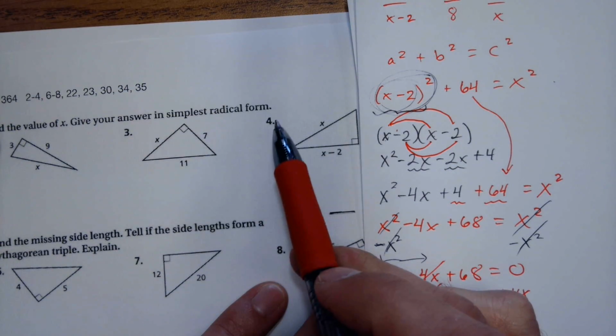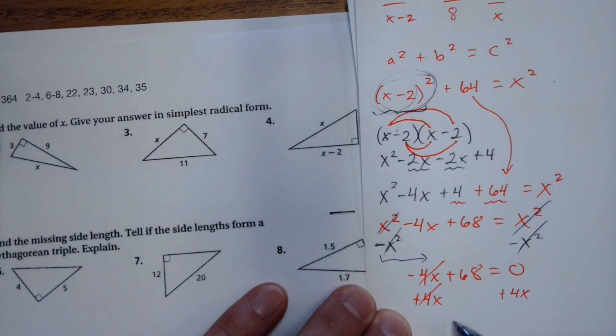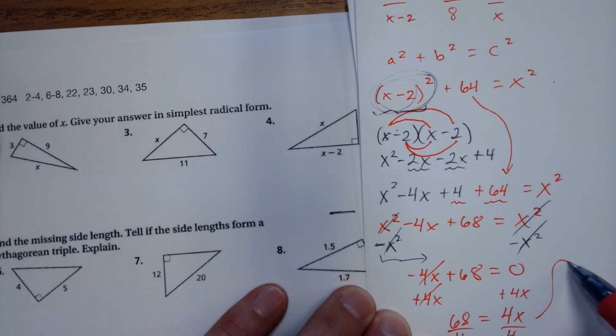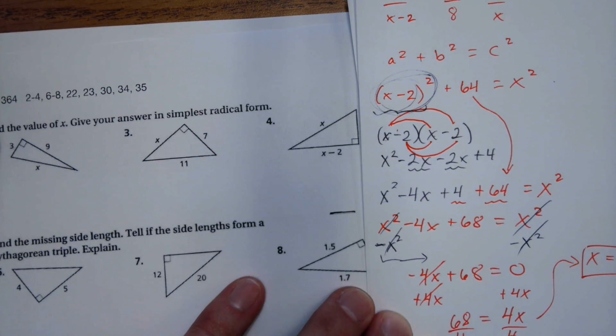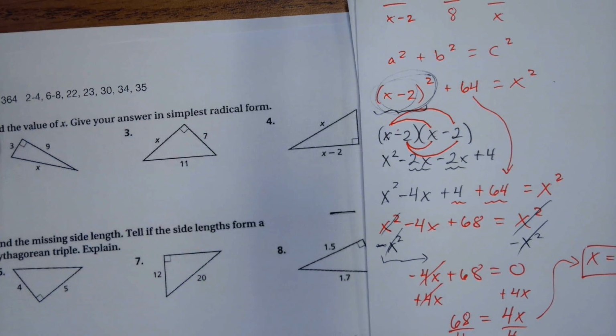Yes, this is number 4. 68 equals 4x. Divide by 4. What is that? 17? I believe so. So for number 4, x equals 17. I just did the whole thing.